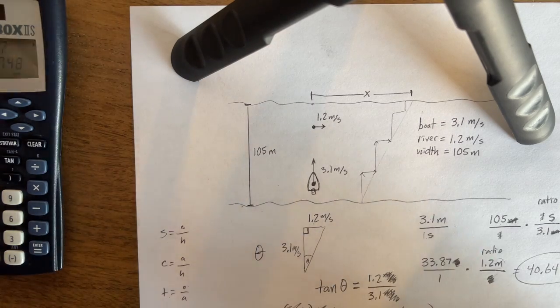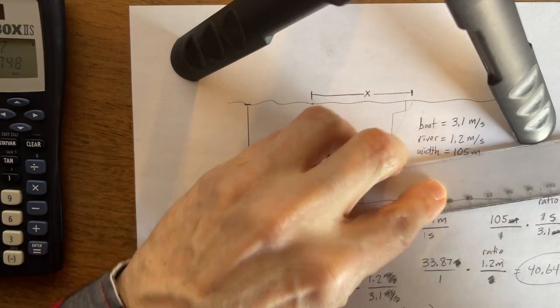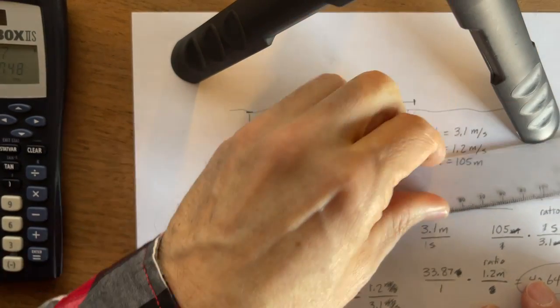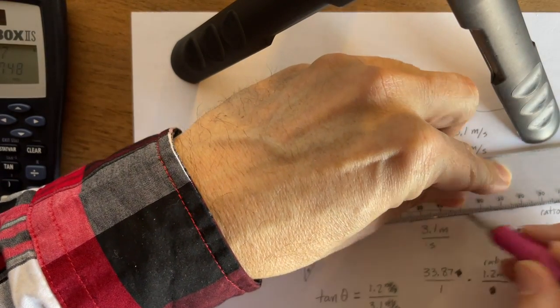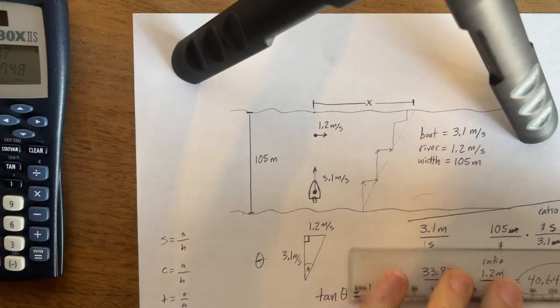All right, so I guess I should probably divide this up into neat little regions, keep my work neat.